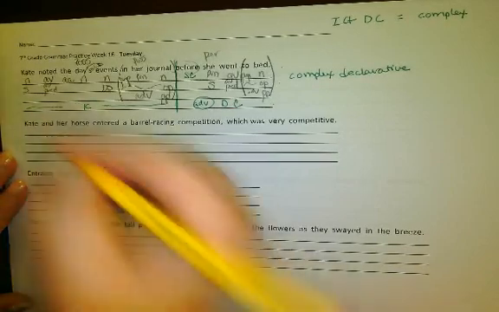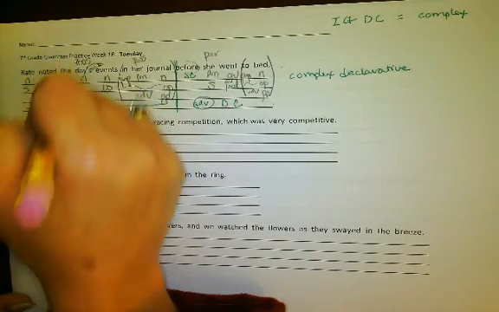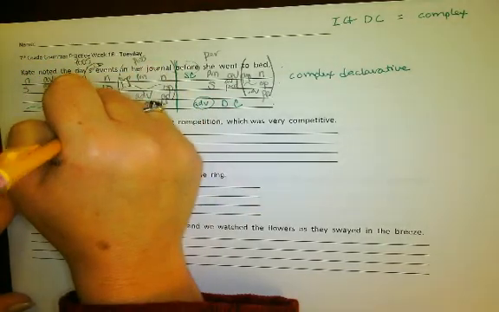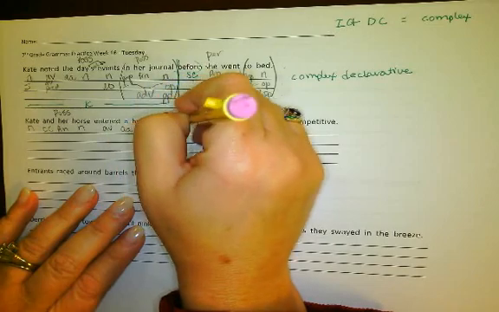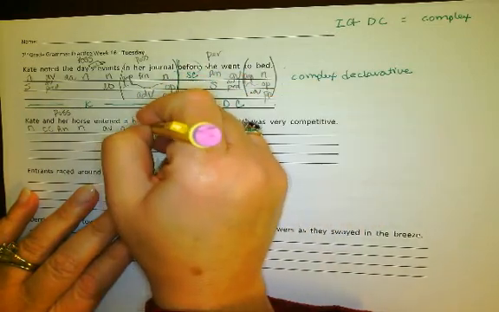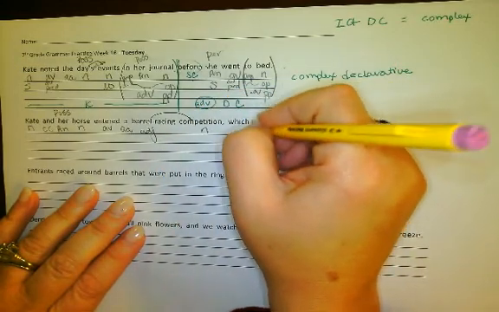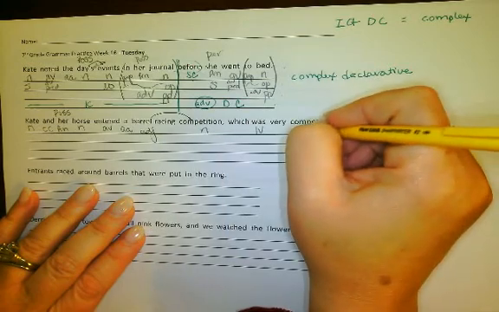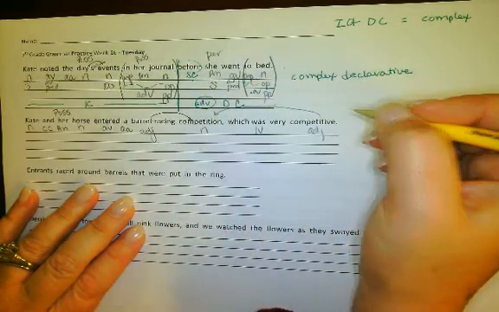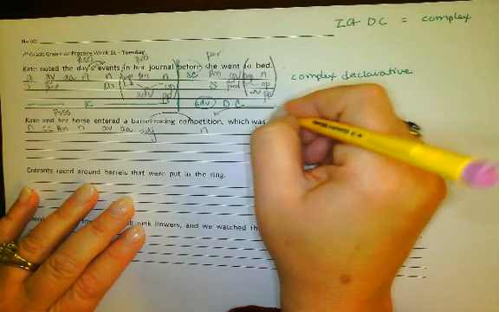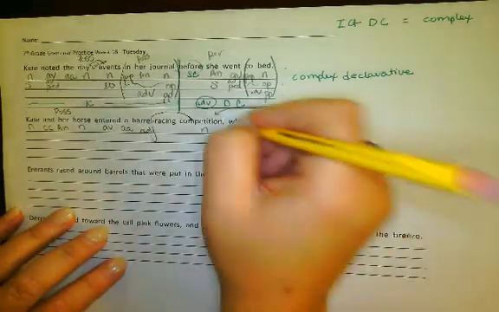Okay, let's keep going. Kate is a noun, and is a coordinating conjunction. Her is a possessive pronoun. Horse is a noun. Entered is an action verb. A is an article adjective. Barrel racing is modifying competition, so barrel racing is an adjective, and competition is a noun. I'm going to skip which. Was is a linking verb. Competitive is an adjective modifying competition. And very is an adverb modifying, to what extent is it competitive. All right, let's keep going. You notice I skipped which.